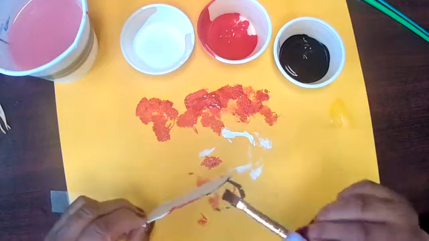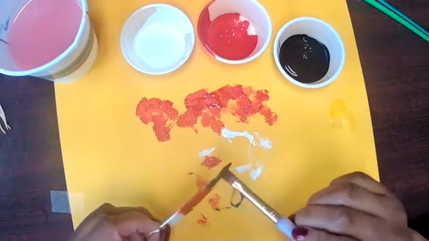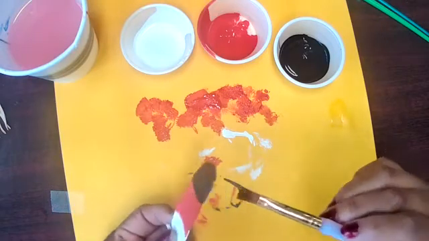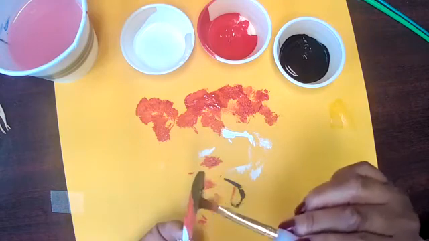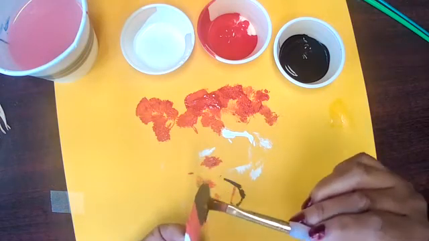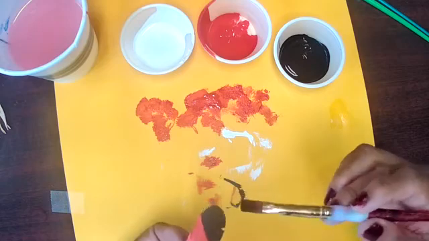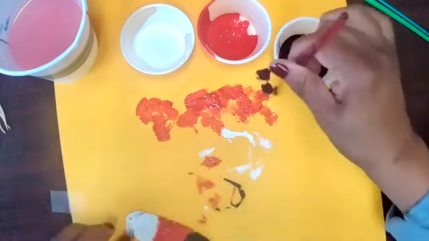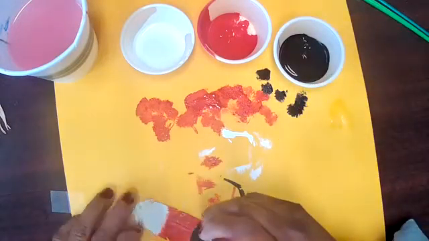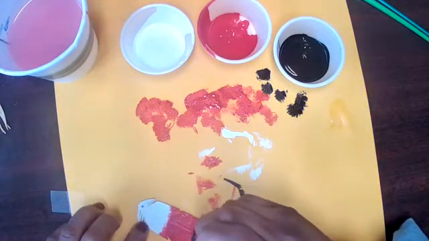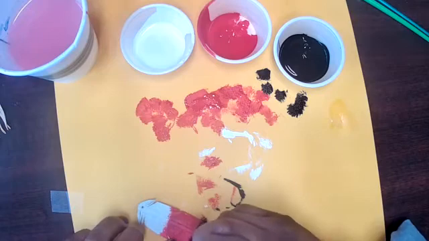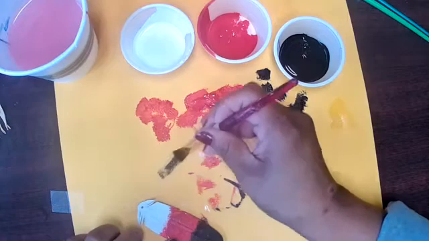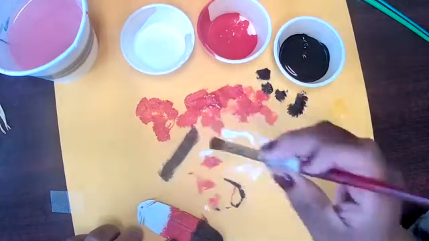Dry paint the sides here. There we go. And then I'm going to do the same thing, get some of that black off, and I'm going to go on and try to blend that into the red. So it doesn't look like I just did a straight across like that.